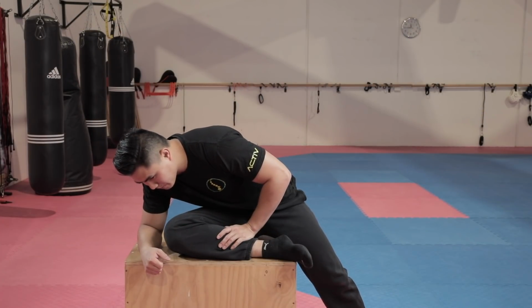This is a great way to stretch your piriformis muscles and your lower back muscles, especially if you find it hard to get on the floor and do the exercises and stretches.